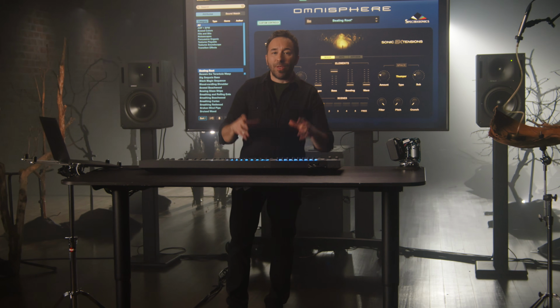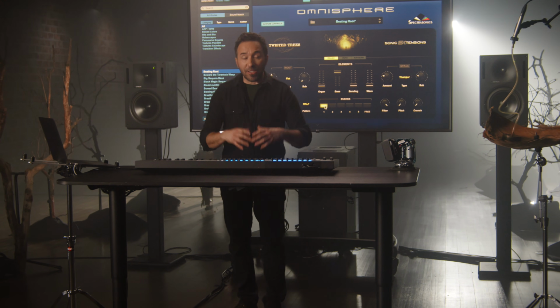Every patch inside a sonic extension has scenes. And scenes are like a window into all the sonic possibilities that you can find. Check this out.